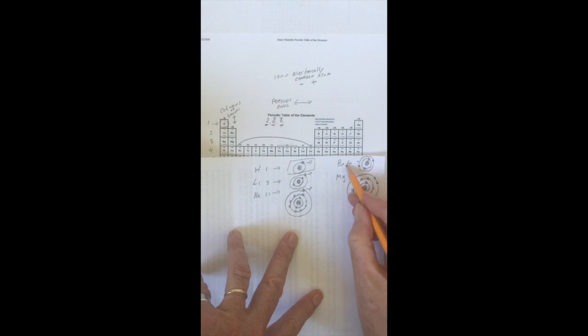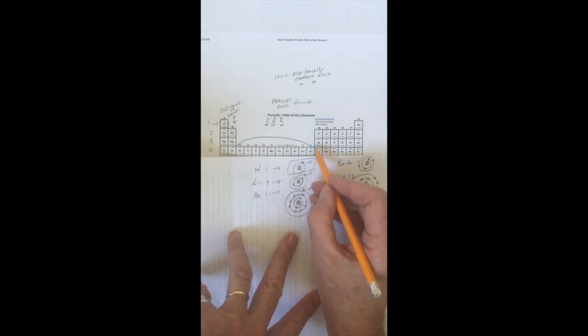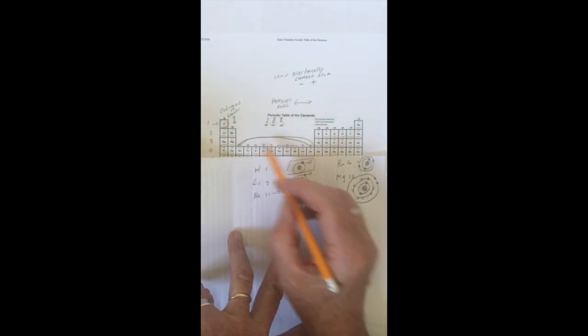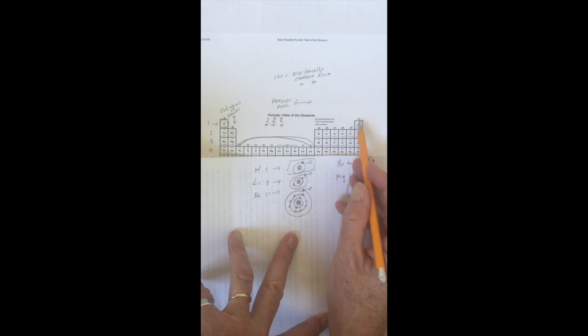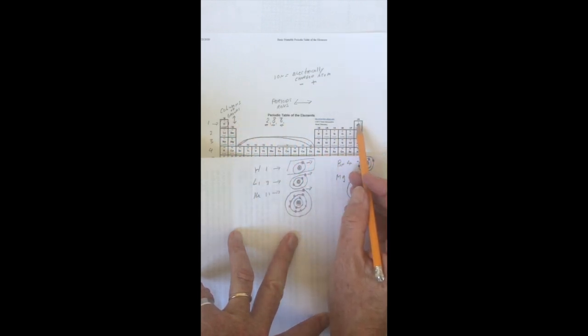So you notice that beryllium in group 2 has 2 electrons in its outer shell, and magnesium in group 2 has 2 electrons in its outer shell. And this works all the way across the board. Remember, we're not doing the transition metals. We're just doing group 1, group 2, group 3, group 4, 5, 6, 7, and 8. So if I go from group 1 all the way across to group 8, you'll know how many electrons are in the outer level.